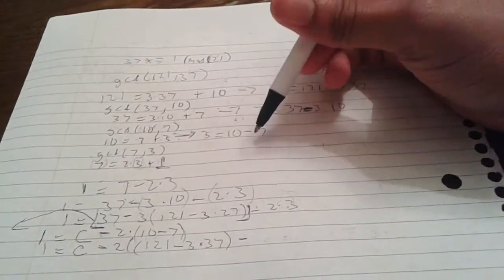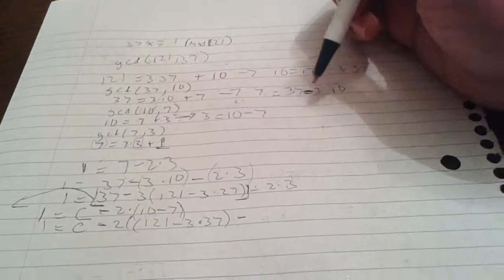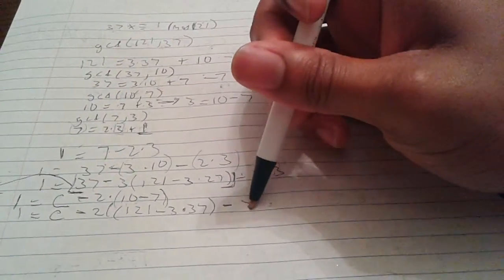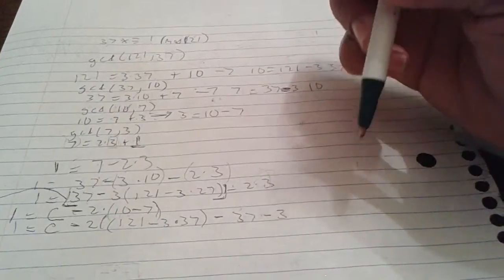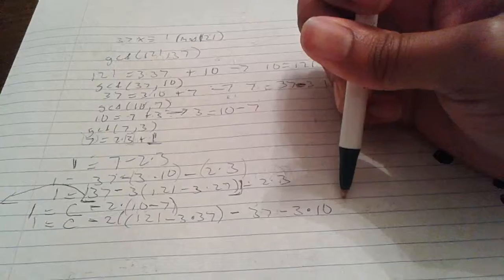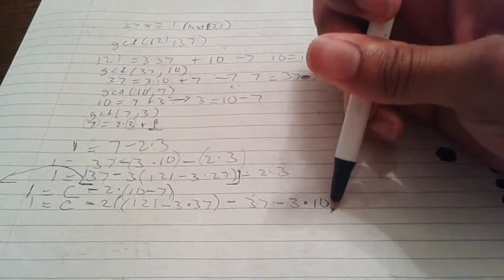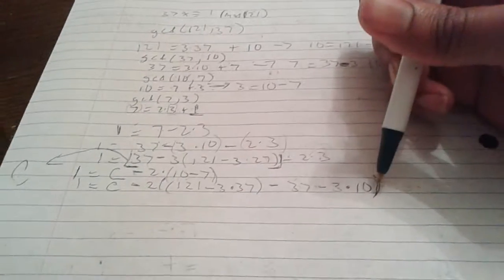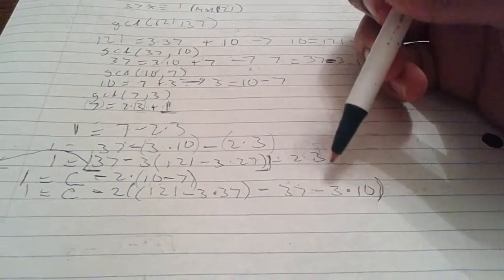Minus, except for this 7. We have to replace it. 37 times 37 minus 3 times 10. I'm probably doing a lot of extra work that I shouldn't be doing. So now that 2 is still multiplying all of this, so I put that there. And now I still have to replace this 10 to put it in terms of all this.